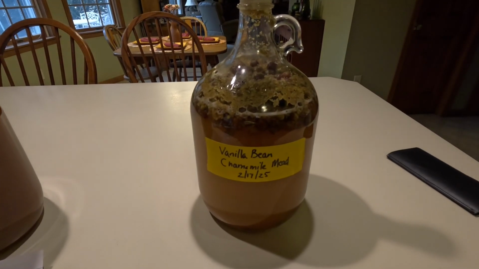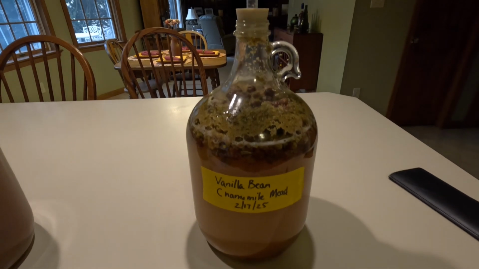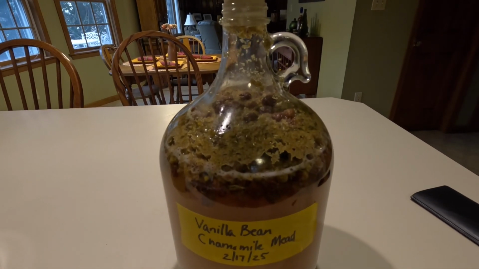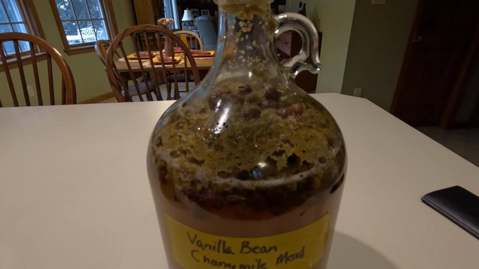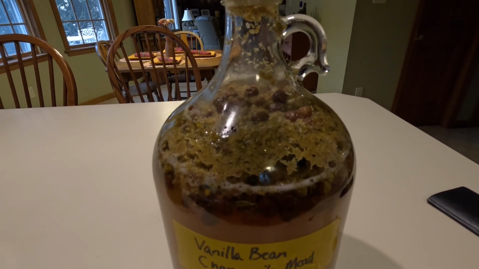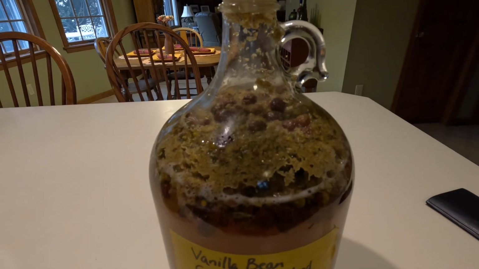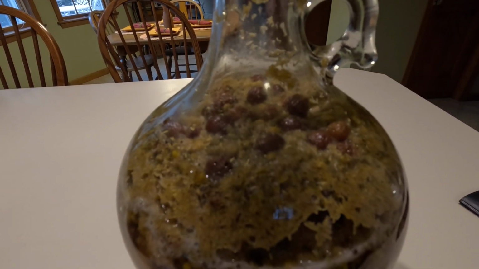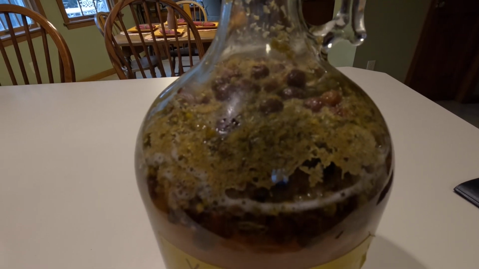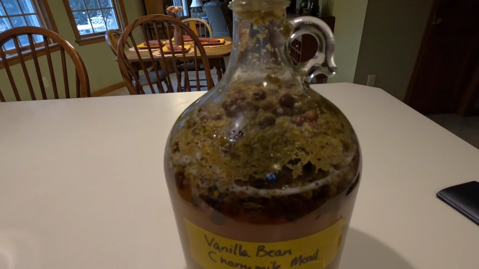So here is the vanilla bean chamomile mead. This one's a little funky. When I put the chamomile flowers in, you can see that they just expanded from being in the liquid. You can see the raisins at the top. The raisins are what will help with fermentation as well. And the vanilla bean is in there somewhere too.